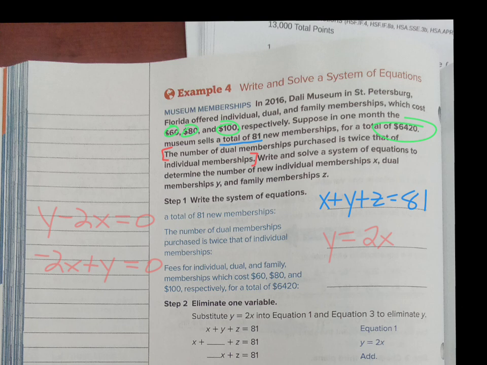Okay, and then it says the next one is a total of 6,420. So how do you know how much money was brought in for the individual sales? Each one costs $60, so then it's going to be 60x plus 80y, plus 100z for the 100 of the family plans, and then that gives you a total of 6,420. Is that okay?